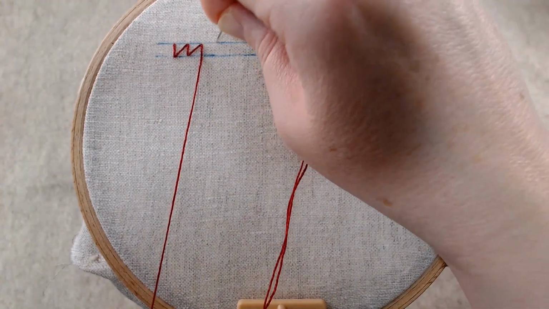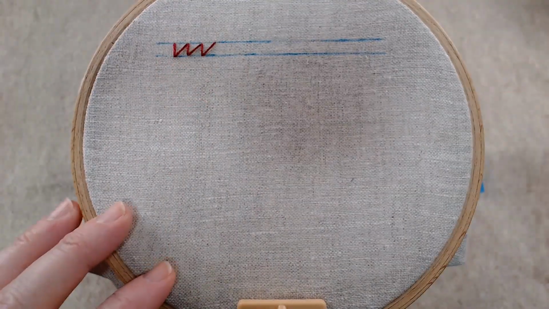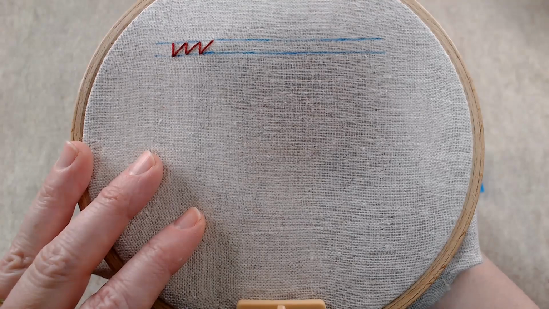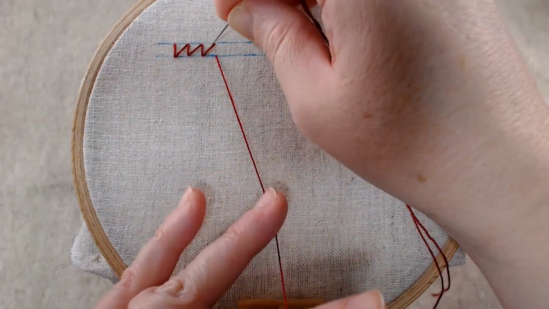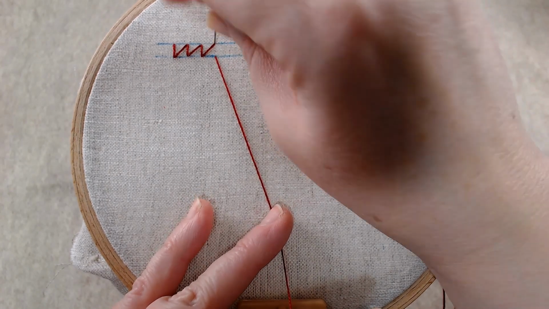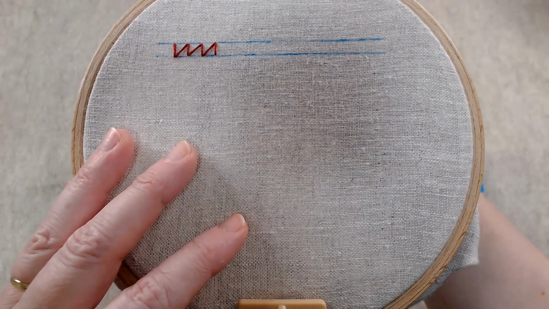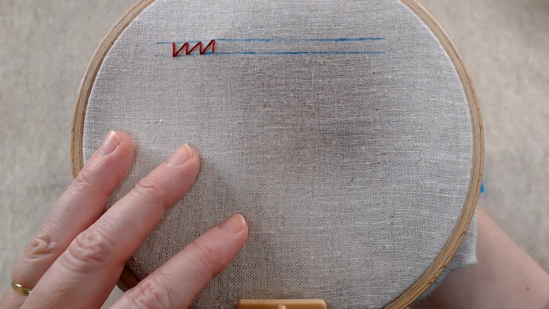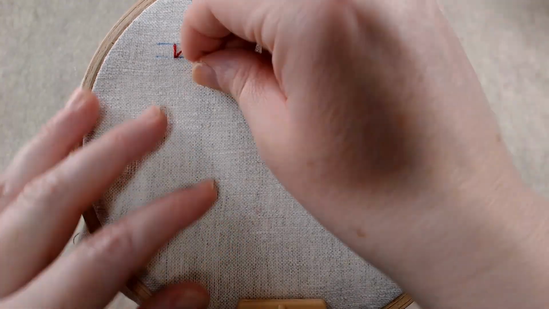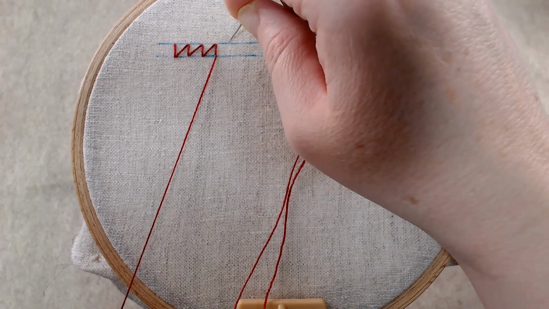So really super simple, and can work as an edging, like I say, in a similar way to blanket stitch. It's a good one as well if you're joining two pieces of fabric with an overlap.